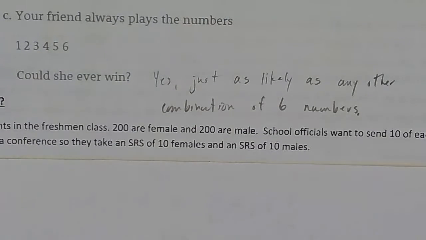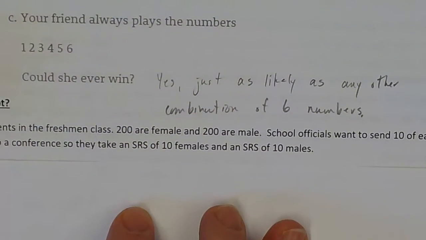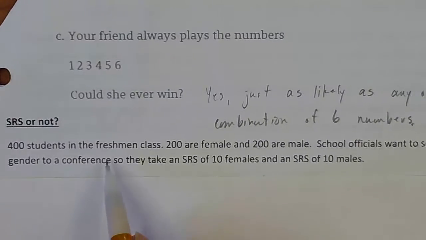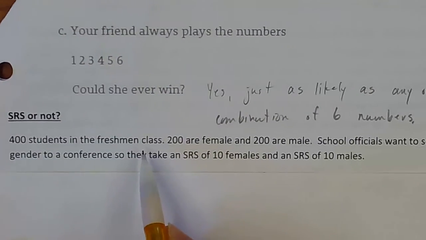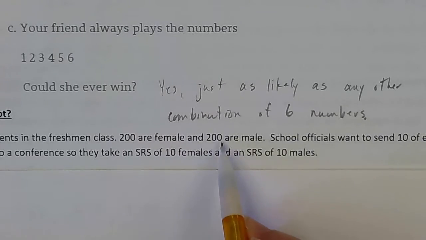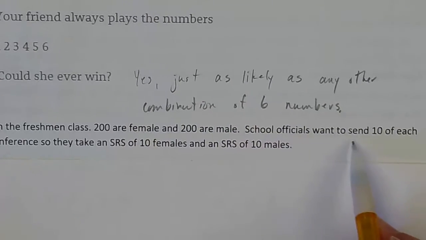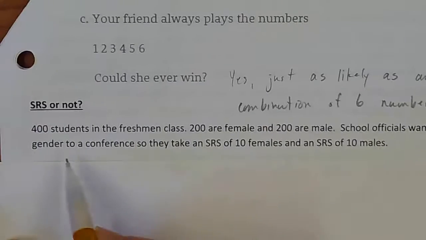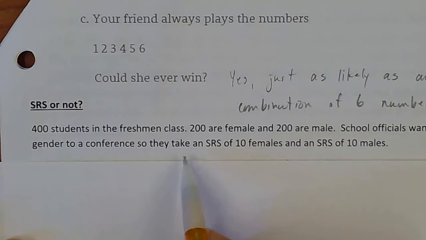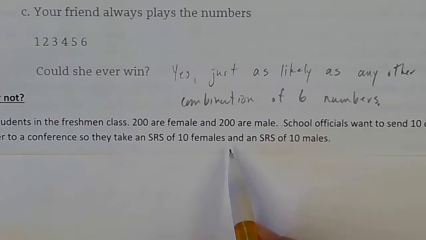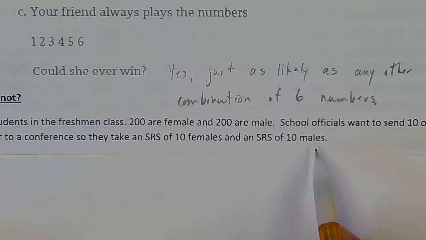All right, and that next little example goes over that disproportionate thing I was talking about. So let's take a look at this. Is this an SRS or not? So 400 students in the freshman class at a big high school. 200 happen to be female and 200 are male. School officials want to send 10 of each gender to a conference so they take an SRS of 10 females and an SRS of 10 males.